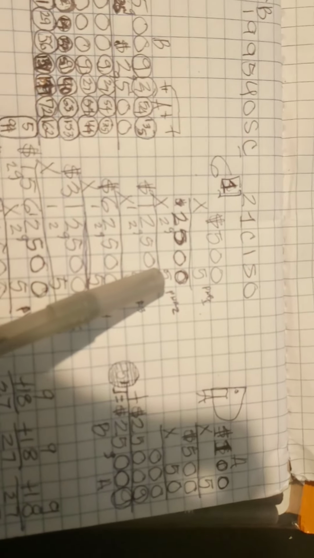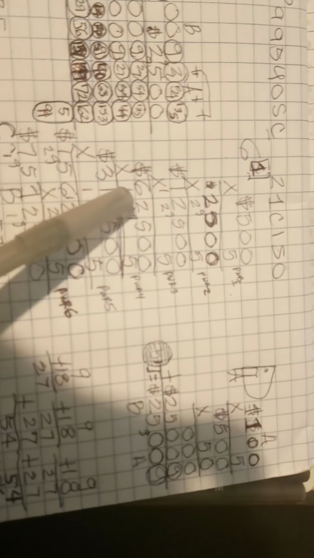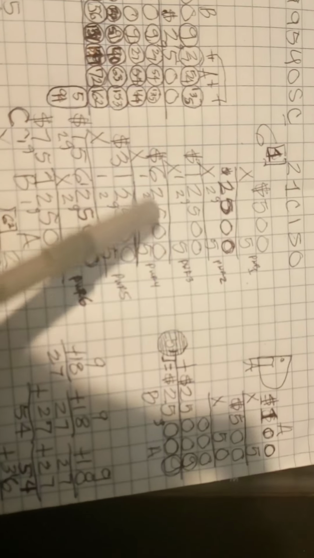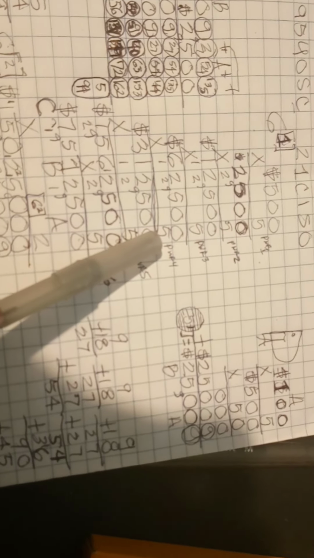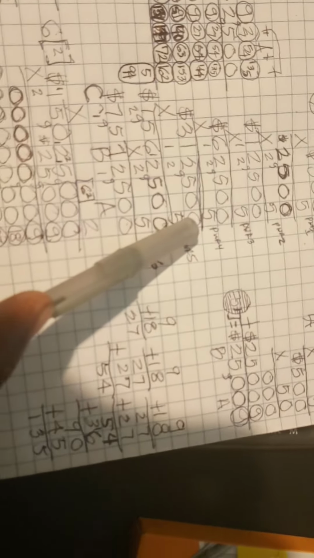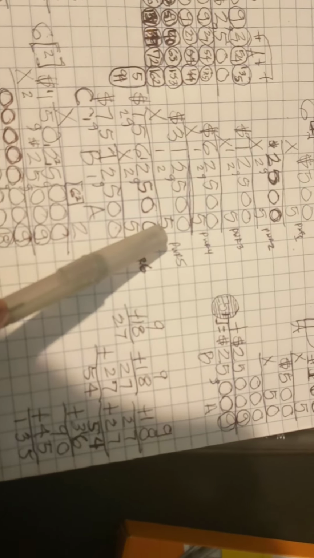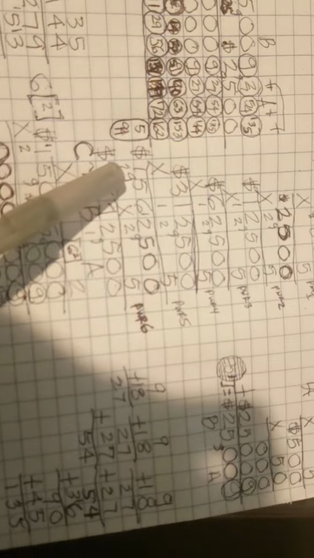Then you multiply that times another 5, and then you have 12B 500A. Multiply times another 5, you have 62B 500A. Multiplied by the power of 4, which is times another 5, you have 312B 500A. And you multiply times power 5, which is another 5. And you have 1C, which is grand.